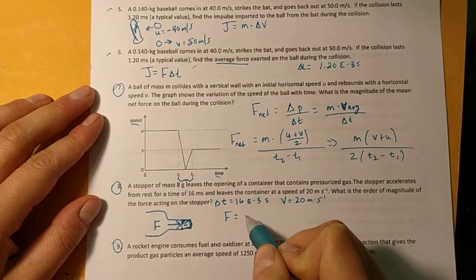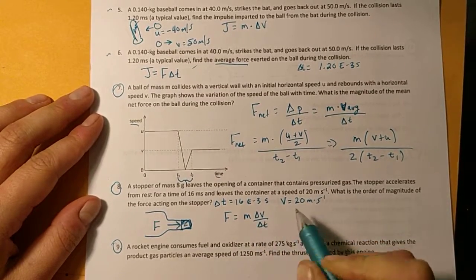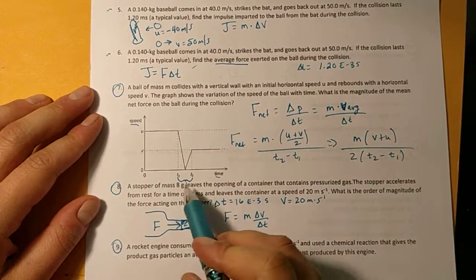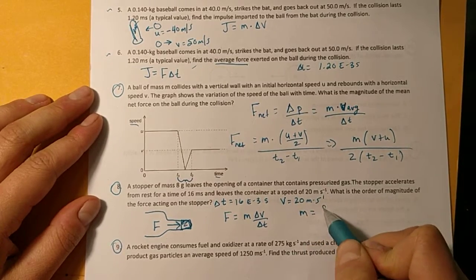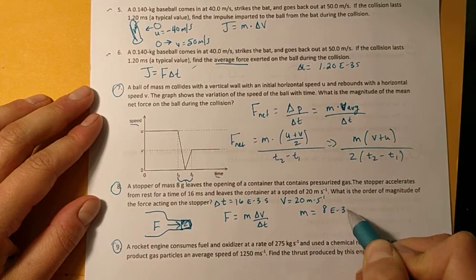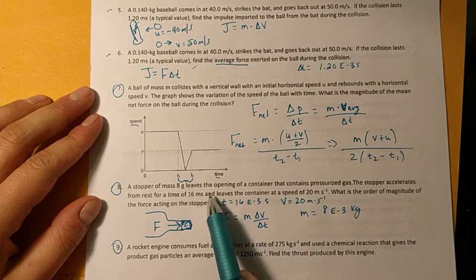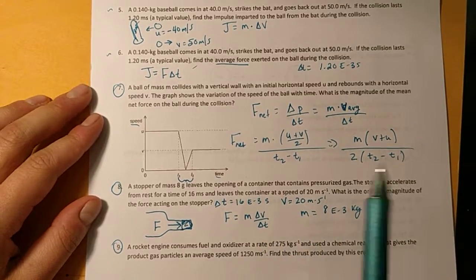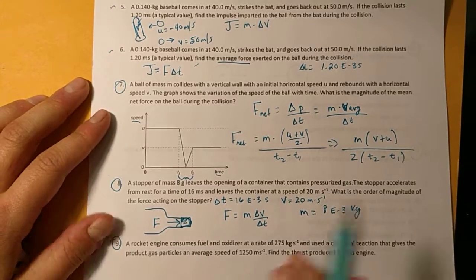Force is m delta v over delta t. Notice that delta v over delta t is acceleration, so F equals ma, and make sure to convert your mass, in this case, to kilograms, 8e-3 kilos, and 16e-3 seconds, and it's initially at rest. The final velocity is 20, so 20 divided by 16e-3 times 8e-3.